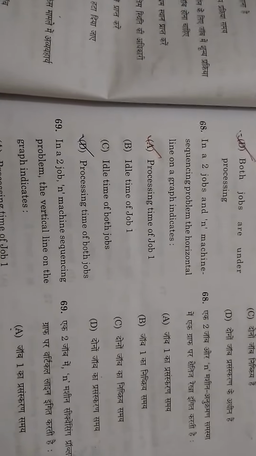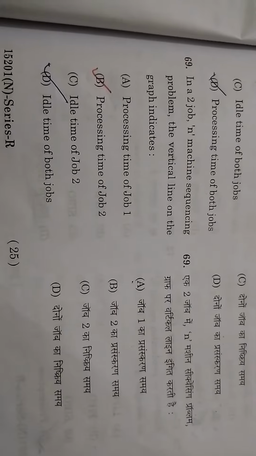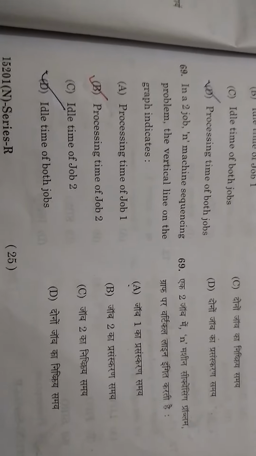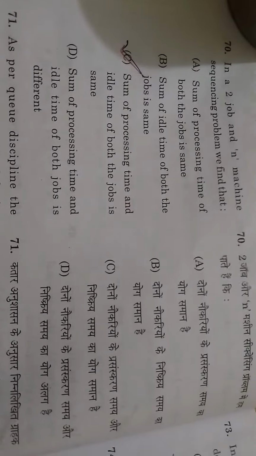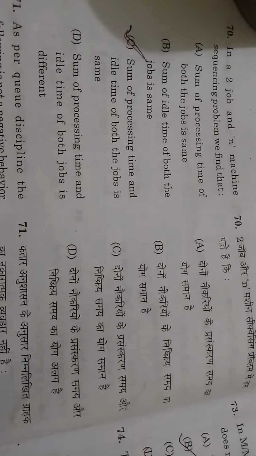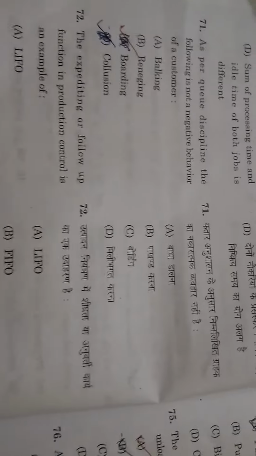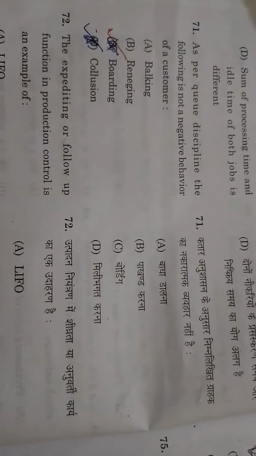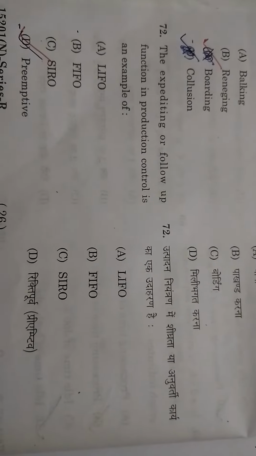In a 2 job and machine sequencing problem, the vertical line on the graph indicates, it's option B, processing time of job 2. In a 2 job and n machine sequencing problem, we find that, it's option C, the sum of processing time and idle time of both the jobs is the same. As per the queue discipline, the following is not a negative behavior of a customer. It's option C, boarding. The expediting or follow-up function in production control is an example of, it's preemptive, option D.